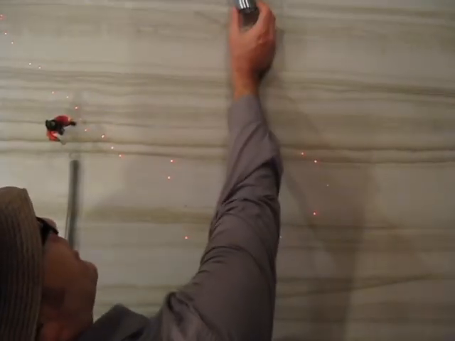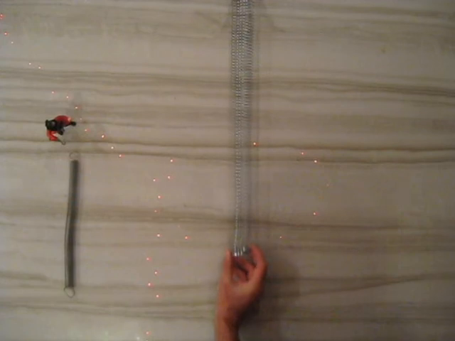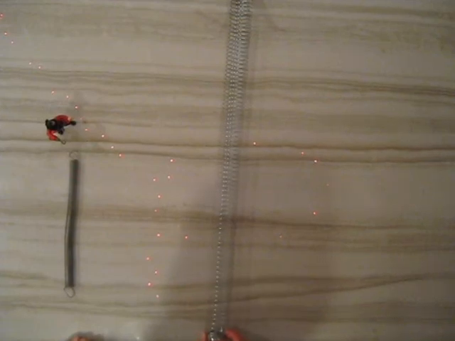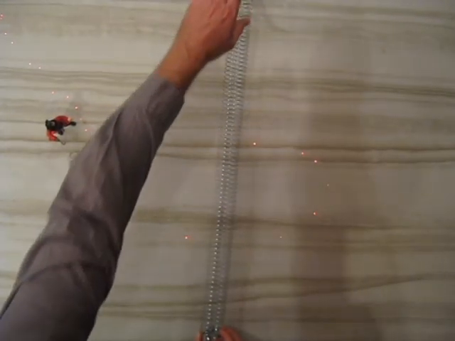Okay, so now we've got a Slinky. I found a bootleg Slinky. This is not the ideal one. And you're going to be able to see how Slinkies can represent waves. I've got it attached on this end, so it's stuck in one place.